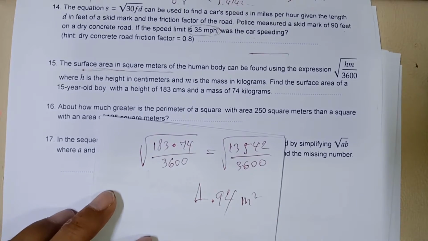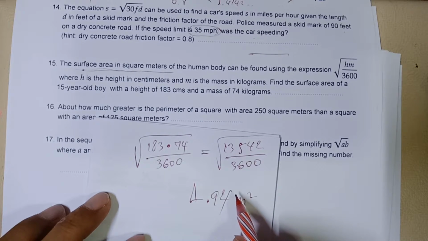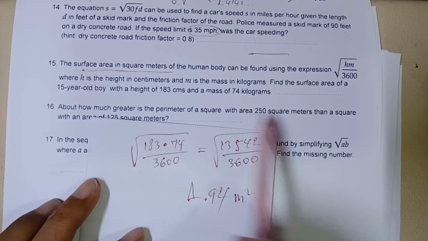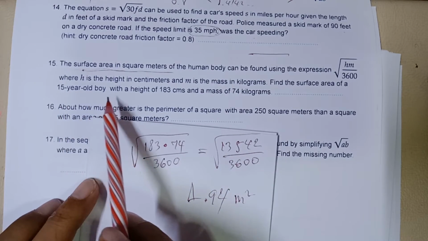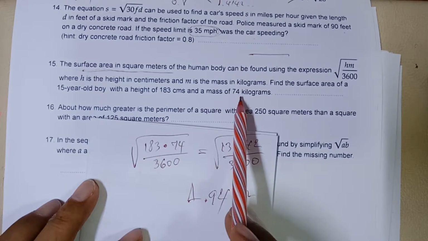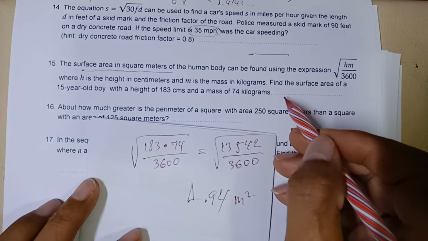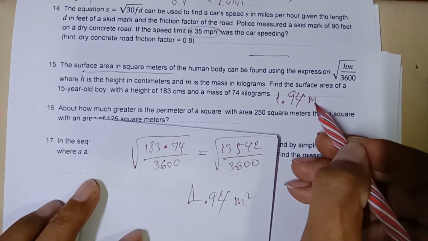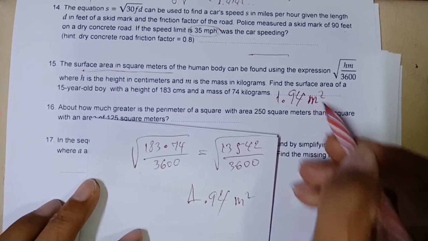meters square. So this is the surface area of a human body that is for 15 years old with a height of 183 centimeter and a mass of 74 kilograms. So the surface area of the person is 1.94 meters square, or square meter.